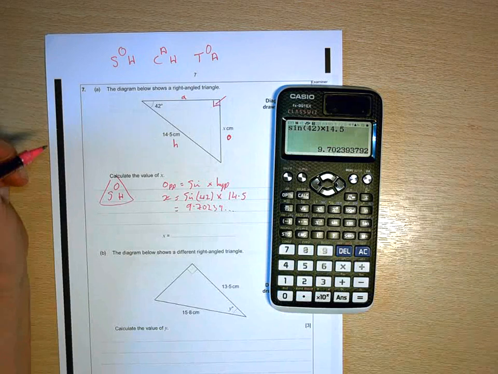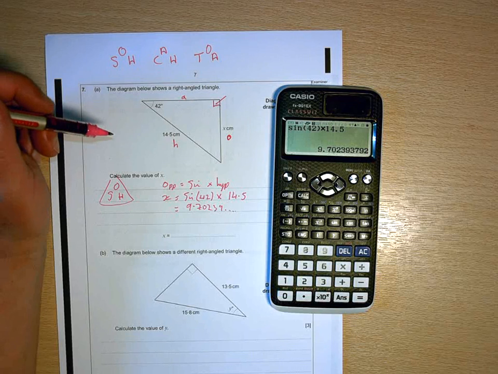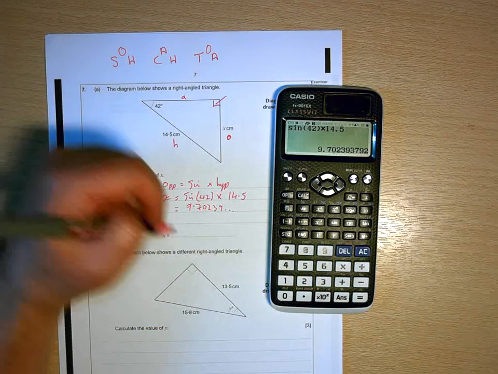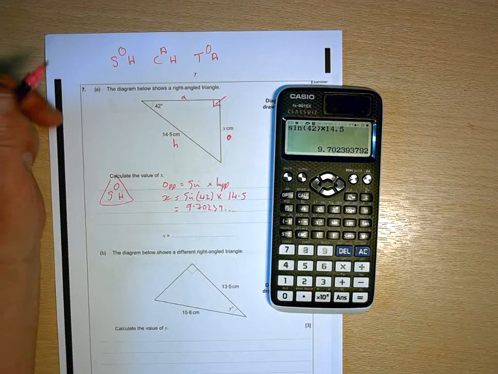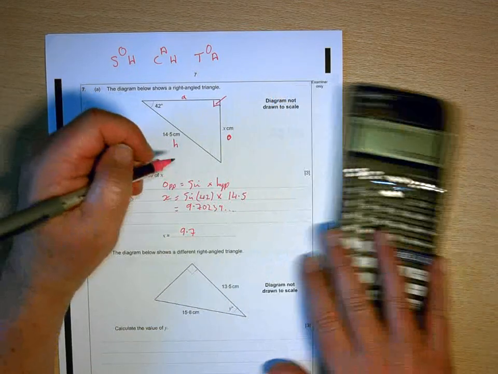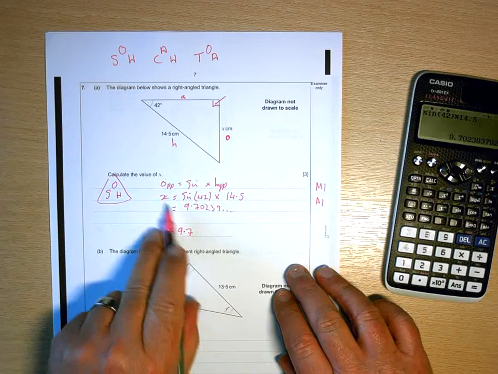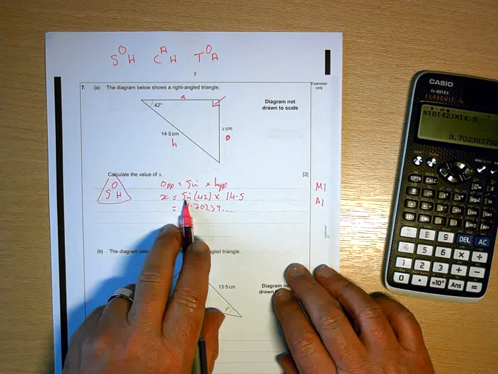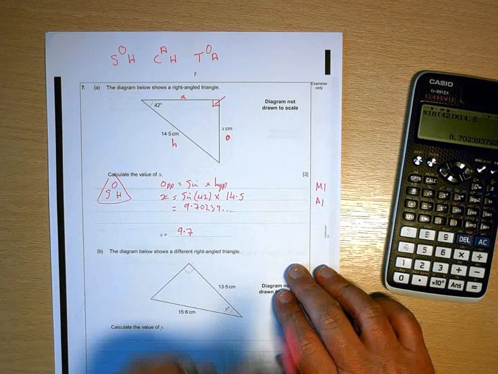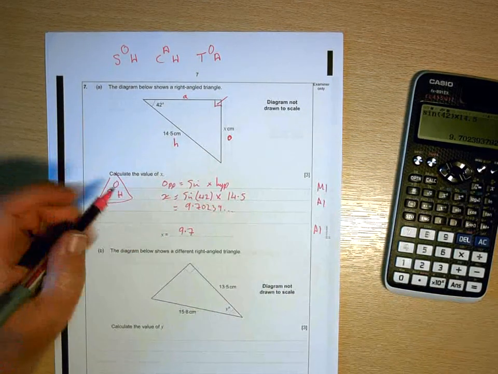Look at the question. The question isn't asking you to give it to a particular degree of accuracy, but it's measured one of the sides to 1 decimal place. So if you've written that, that's going to get you full marks. But if you write 9.7, then that matches what you were given. So as I said, a method mark for recognizing trig and the sine formula, an A mark if all the numbers are correct, and then the final A mark is for getting the answer 9.70 and so on, whatever you round it to.